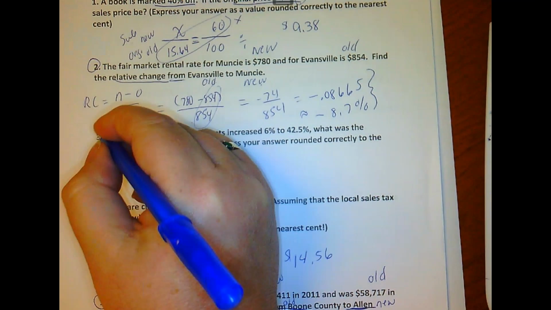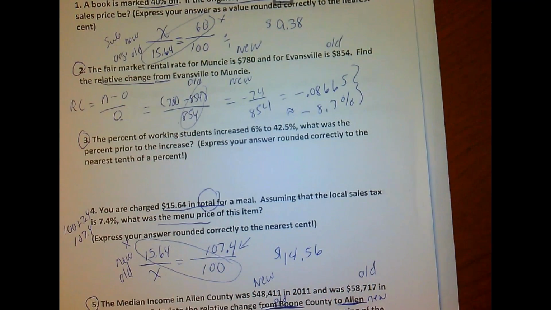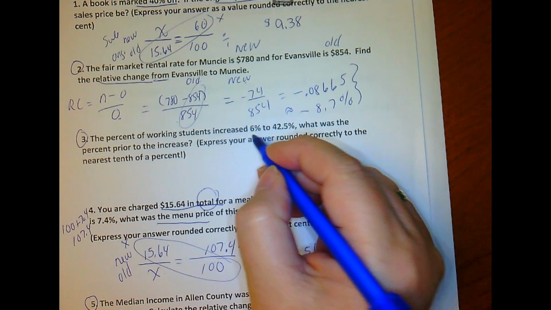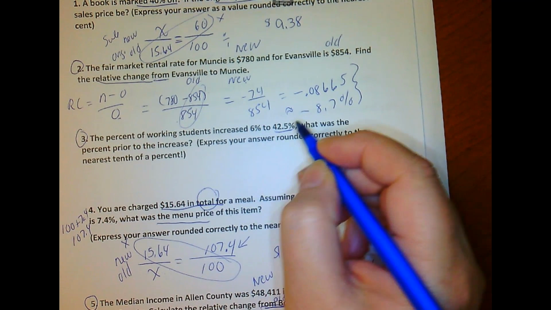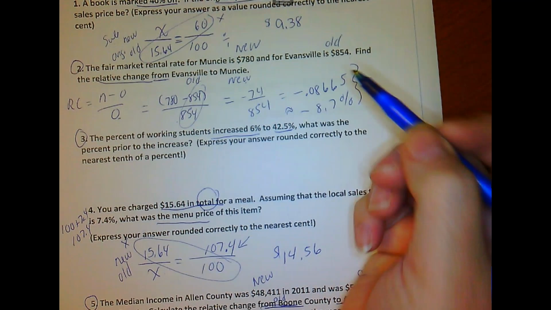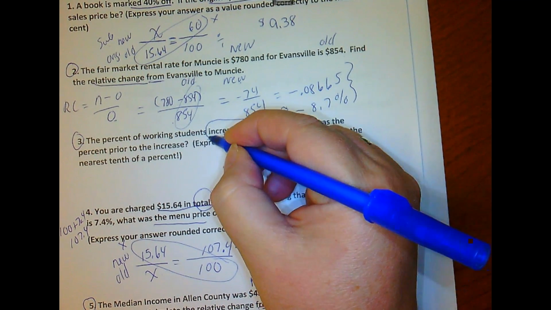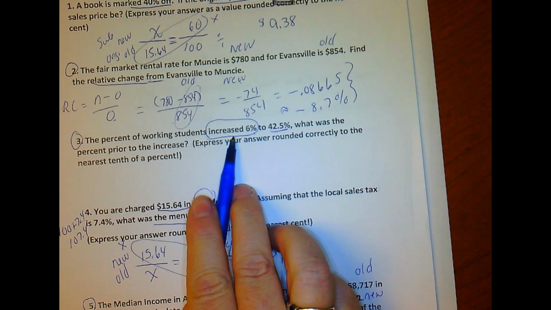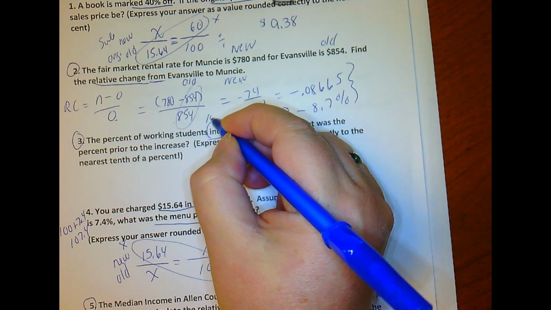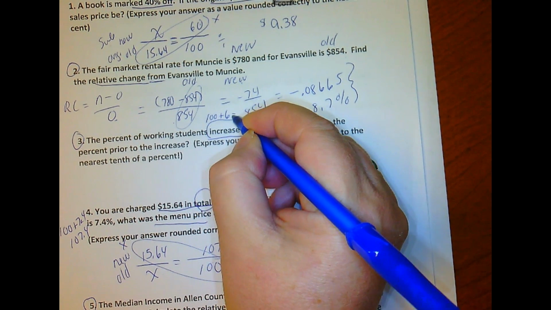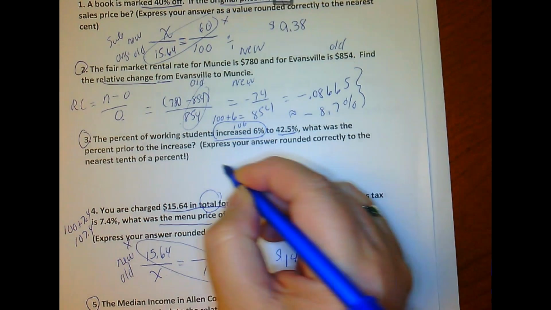Okay. The other type you have are when your data comes in percents. Now, this is saying the percent of working students increased 6%. This is your percent increase. So that's 100 plus 6 equals 106.